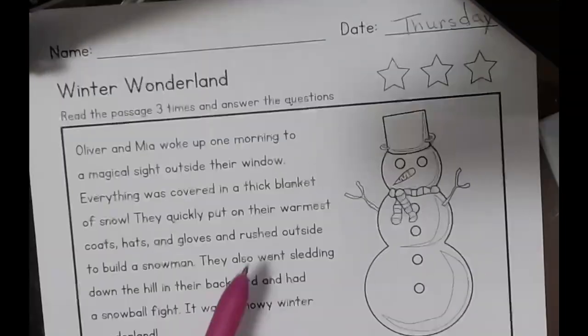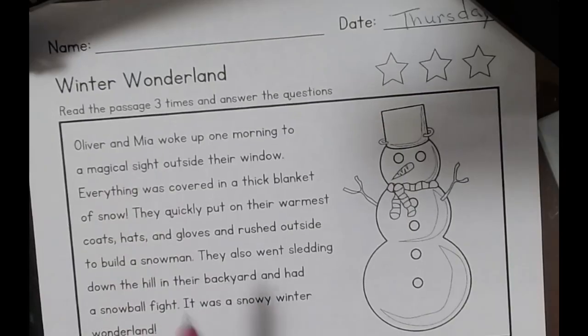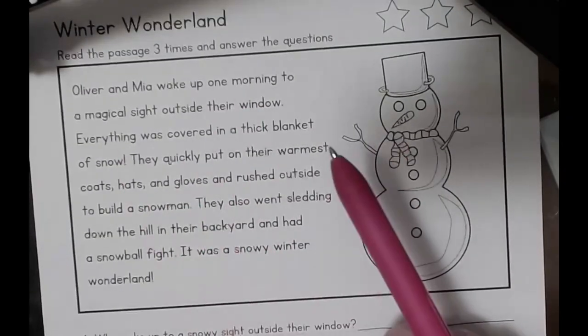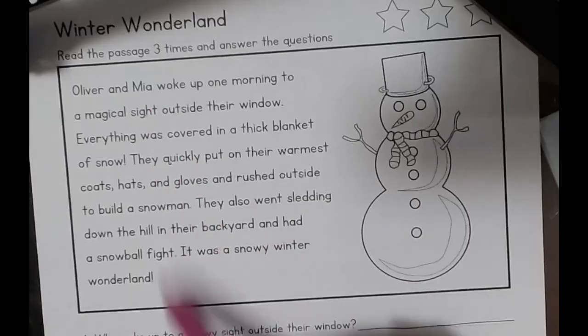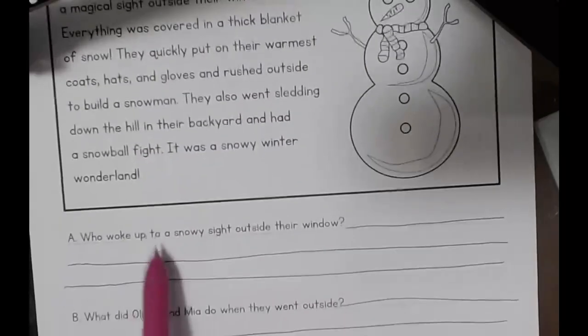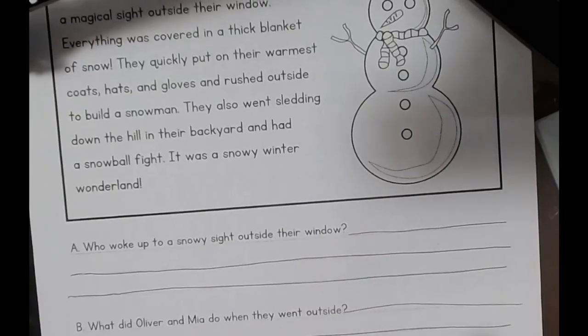Do not just say their names, right? Don't just put Oliver and Mia. It should be a complete sentence. On this line, we would write, Oliver and Mia woke up to a snowy sight outside their window. So your student will be writing all that.